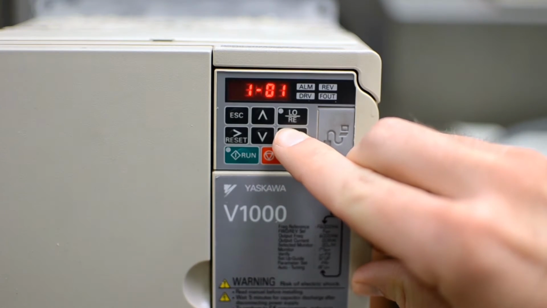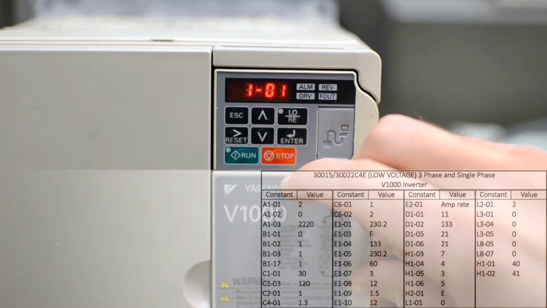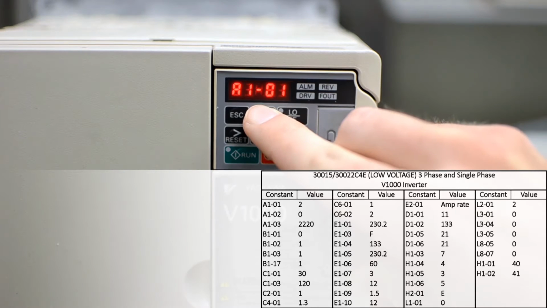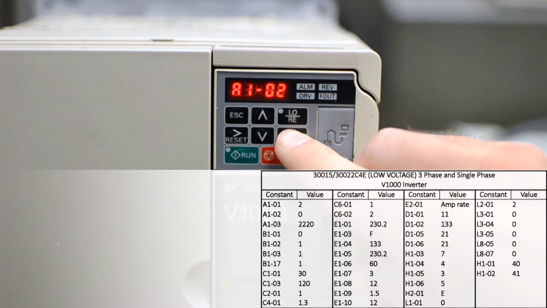Press the enter key to get into the parameter menu. Press the enter key to scroll to the right. Once you're on A101, press the enter key. You will now be able to enter in a new parameter. This parameter is correct, so I'll press enter and I'll move to my next value. Use the up arrow to move up to A102.